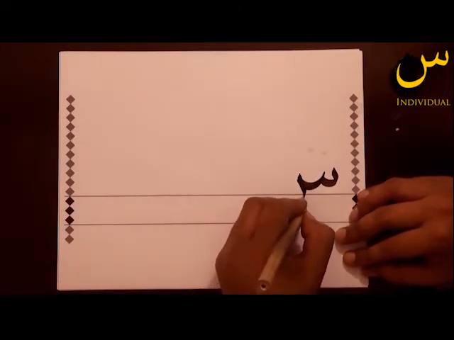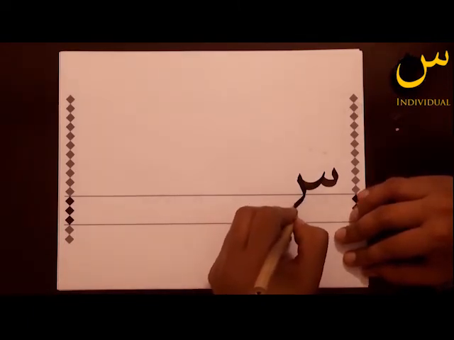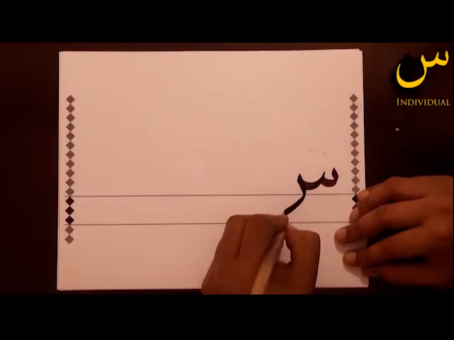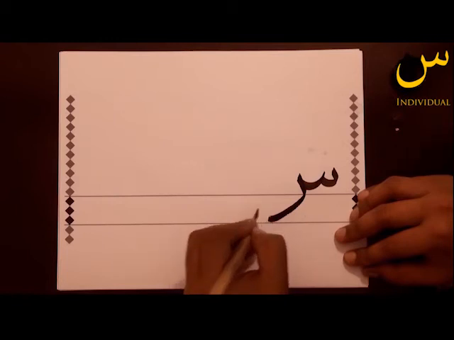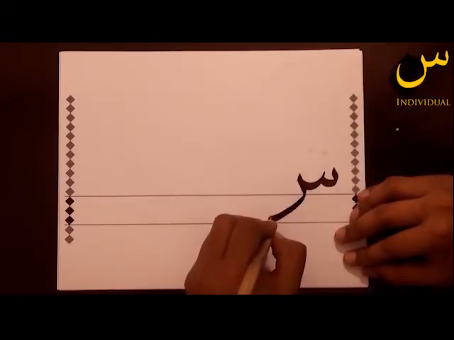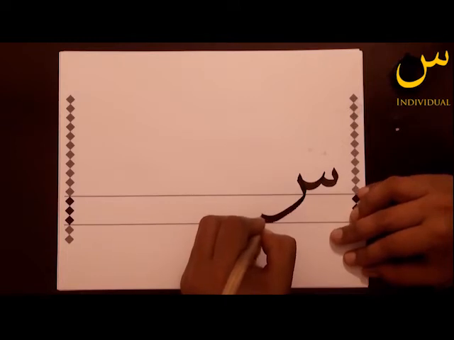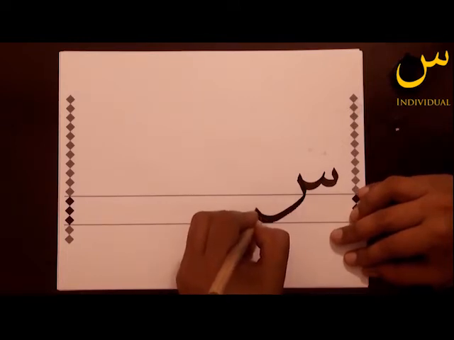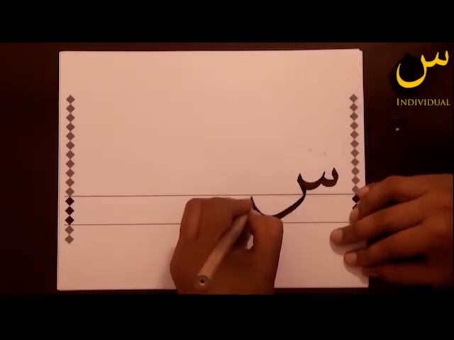Now you'll be creating a large loop which is 7 nuqtas wide, and according to the proportions of Thuluth, this stroke goes down for 2/3 of the way and comes back up 1/3 of the way.